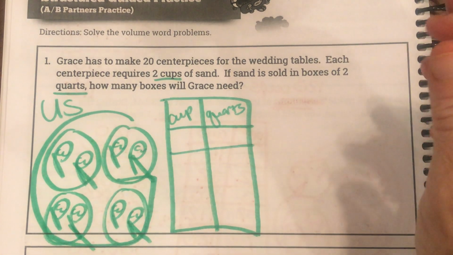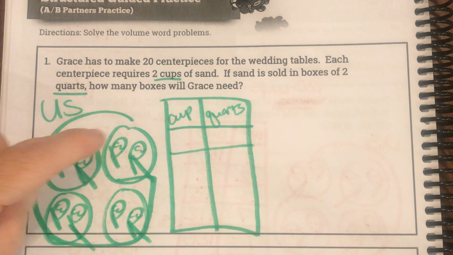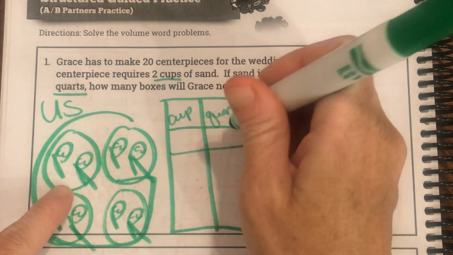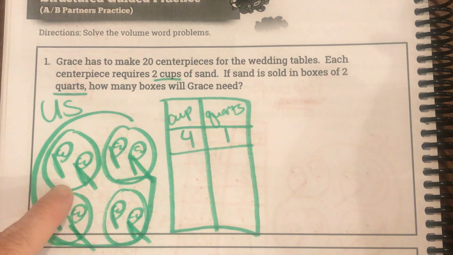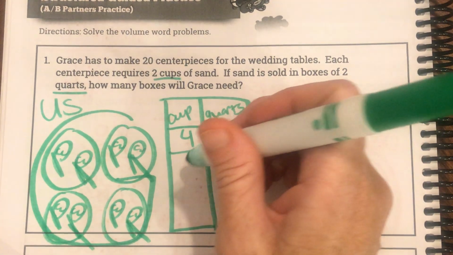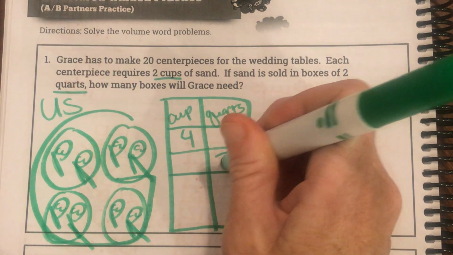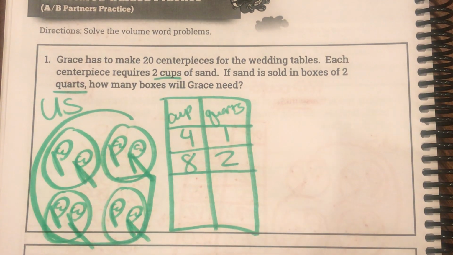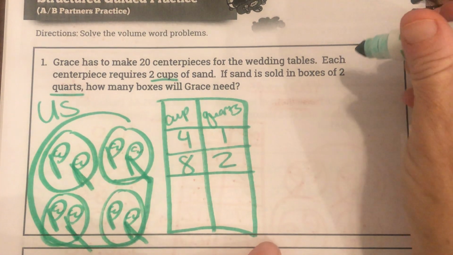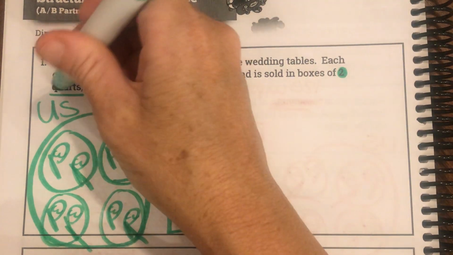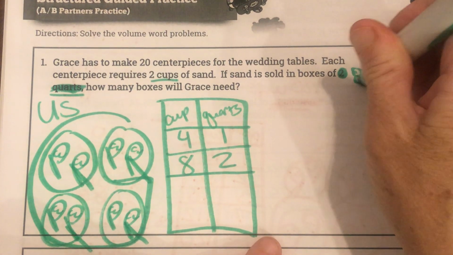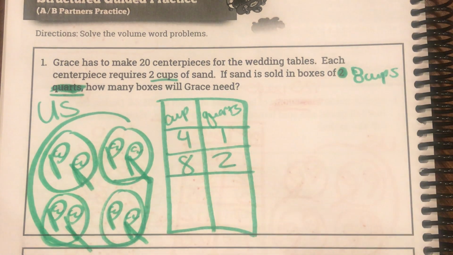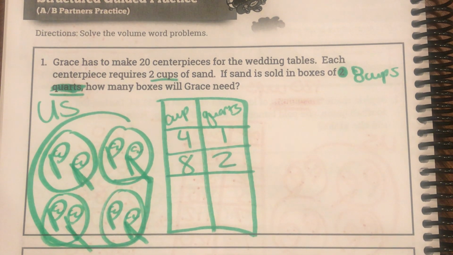Okay, so what do I see here? I see that 1 quart has 4 cups in it. And I see that 2 quarts has then 8 cups in it. So I could change my 2 quarts to 8 cups. I think I might do that. So let's cross that off and say 8 cups. Okay, so now that my problem only has the measurement cups, now we can attack the problem.